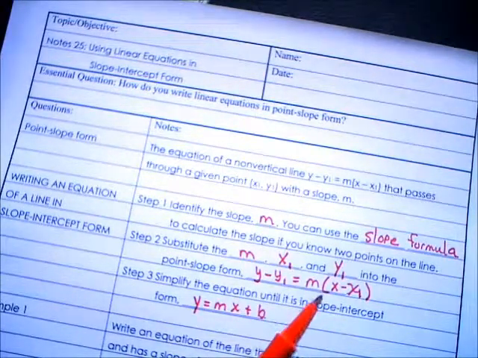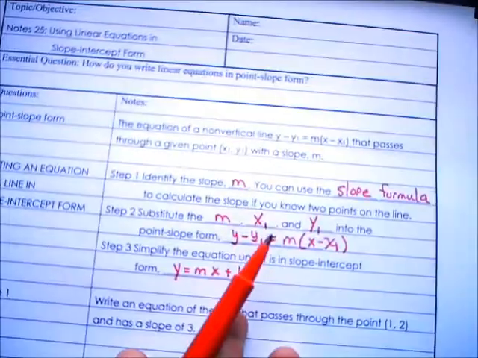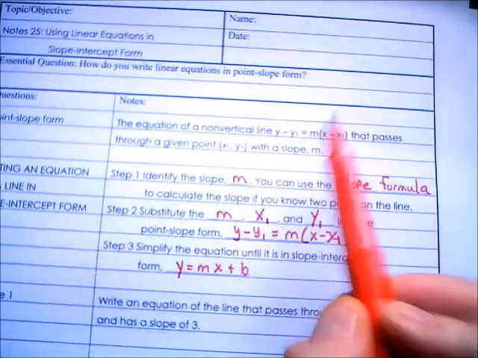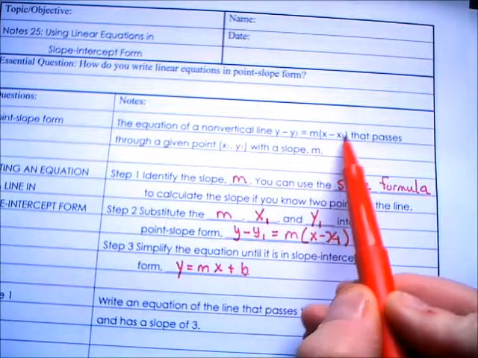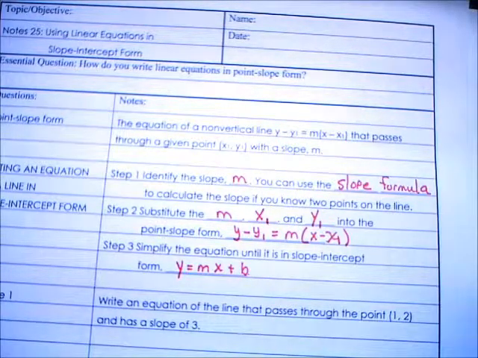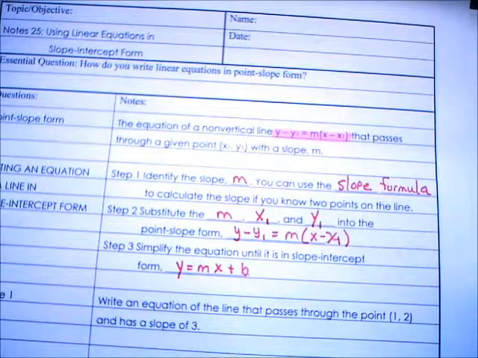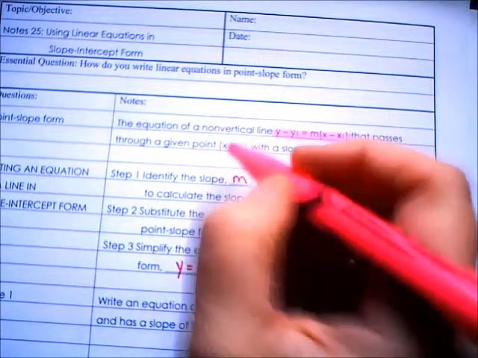Okay, and the formula is right here below where it says point-slope form is the equation of a non-vertical line, and it's given by this equation that is very, very important. So I'm going to highlight it so that we have that to reference back. And it says that it passes through a point that is the x1, y1 that I said in your essential question, and it has a slope m.